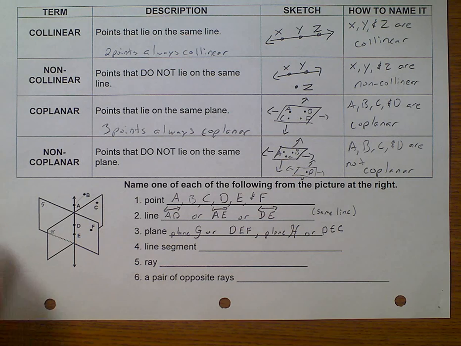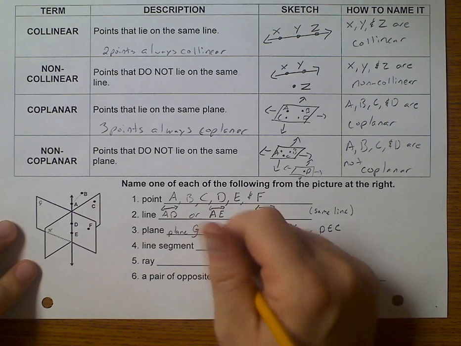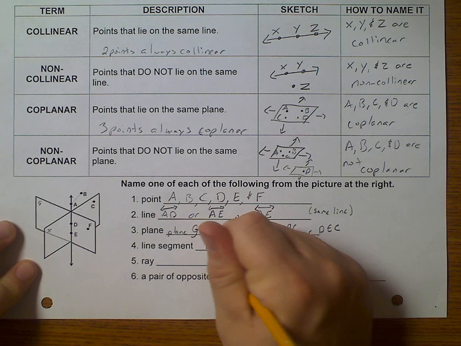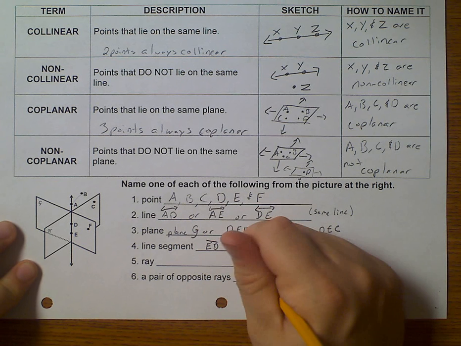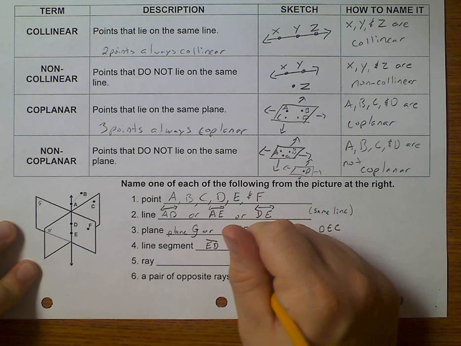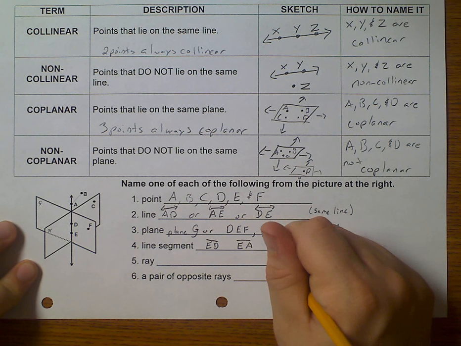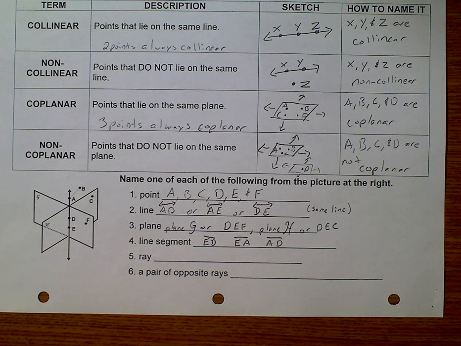Now, a line segment, again, I can pull anything that I wrote up here. I just leave off the arrows. So I'm going to say ED. We also have EA. And we also have AD. Okay.